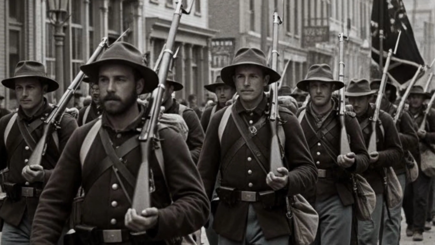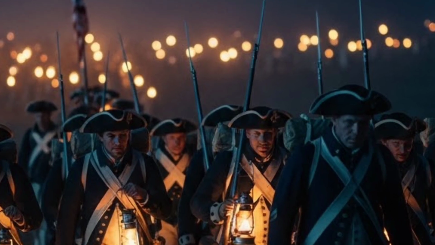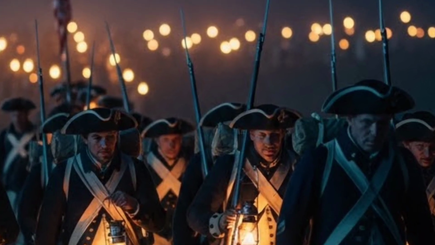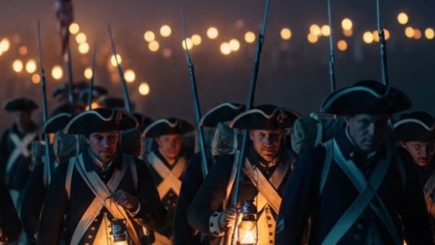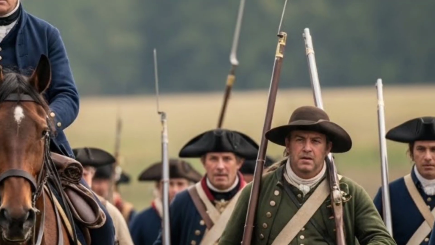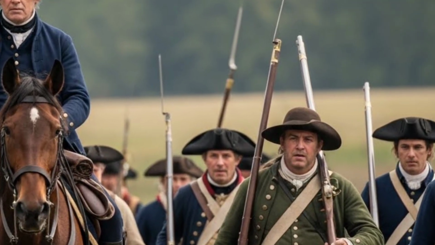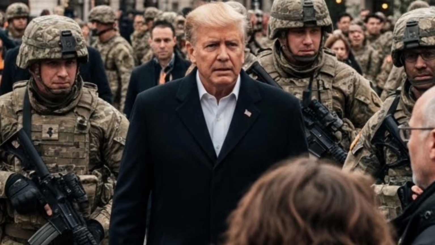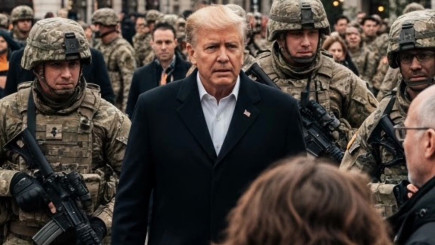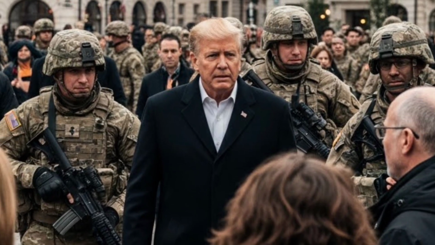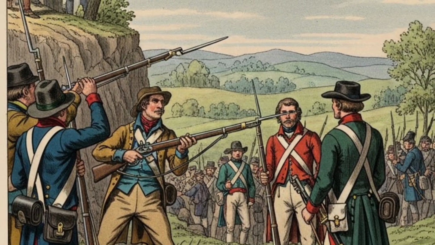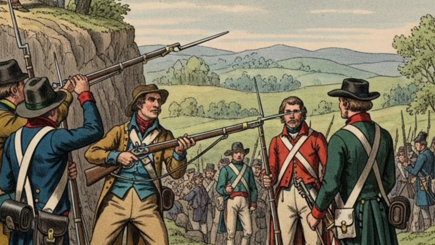The federal government began gathering militia forces from several states to restore order. Around 12,000 soldiers were mobilized, creating a massive force for the young American government. Then came an extraordinary moment. President George Washington himself traveled toward Pennsylvania with the militia. Think about that. The President of the United States was leading soldiers toward his own citizens.